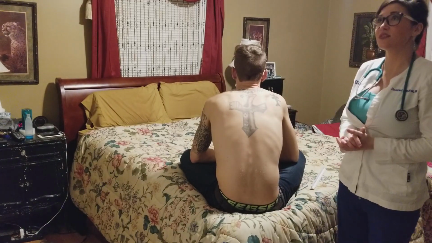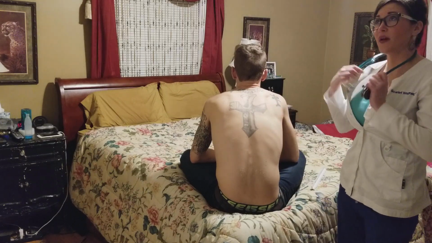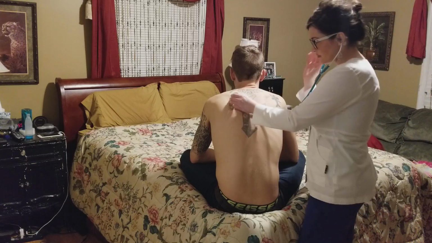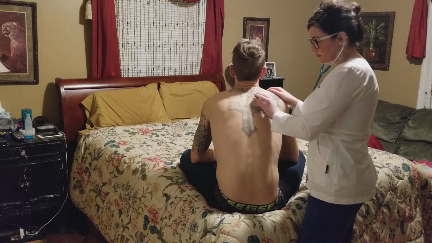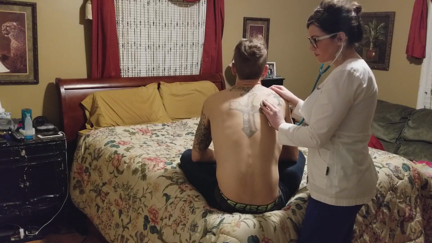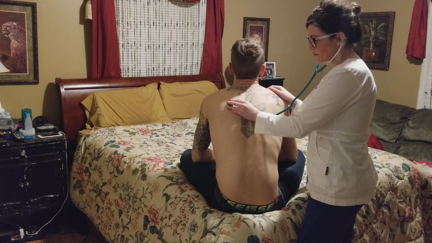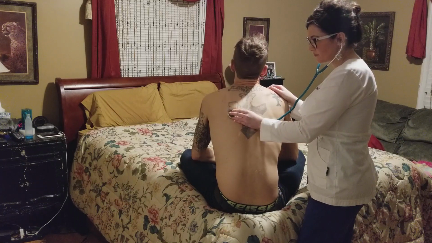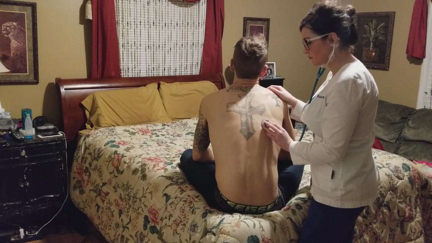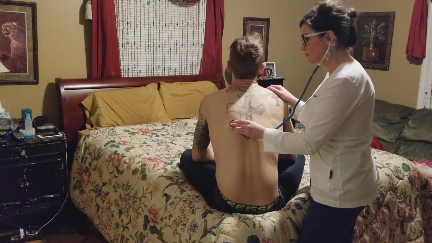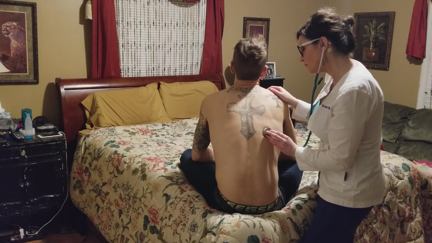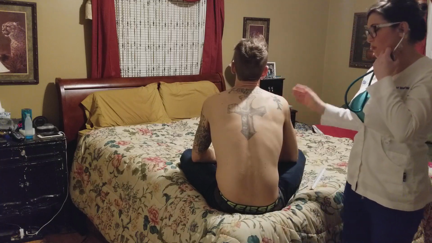Now we're going to go to auscultation. Since he's in this posterior position, I'm going to go ahead and auscultate his lungs. I want you to take some deep breaths for me when I'm listening. Turn to the side for me.